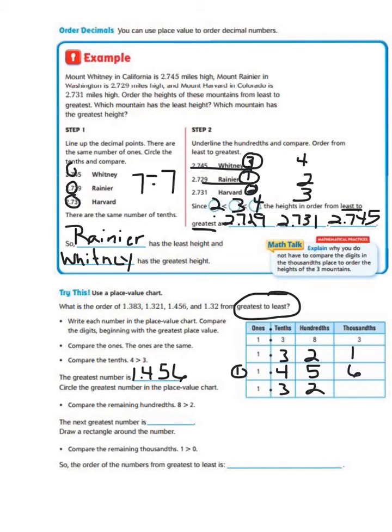And then we're going to compare the hundredths. If we go down through the hundredths, we see that this one has an 8, this one has a 2, and this one has a 2. Well, we know that 8 is greater than 2. So the next greatest number is going to be 1 and 383 thousandths. So let's put a little 2 up there by that one.